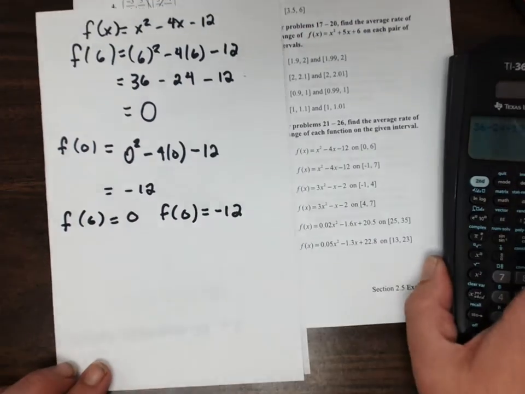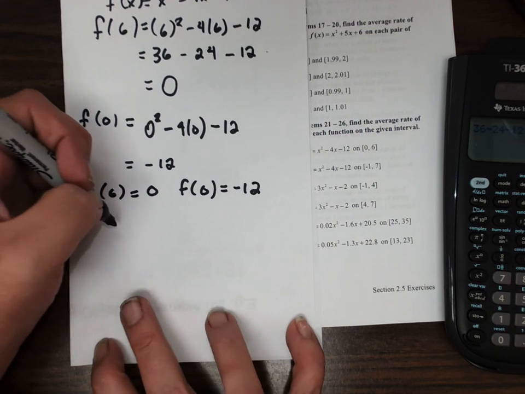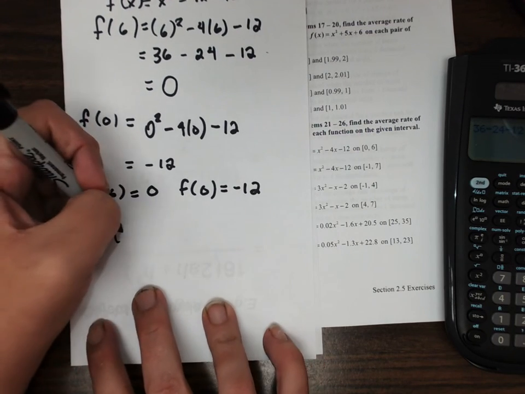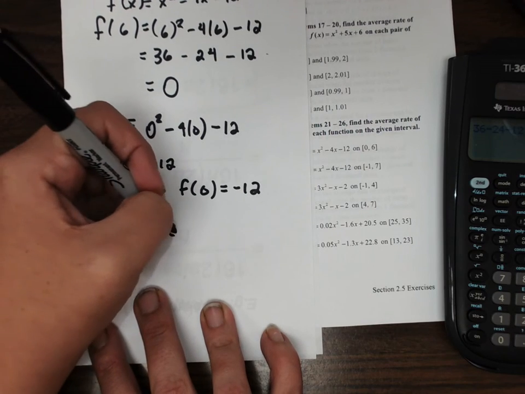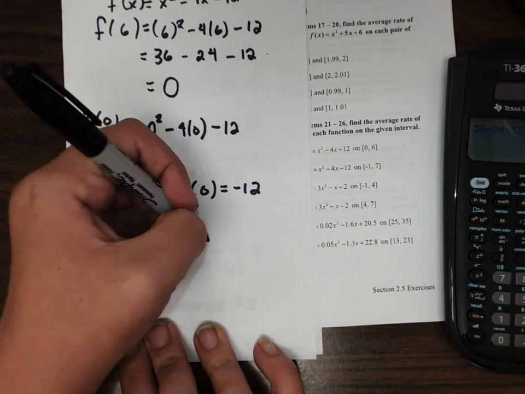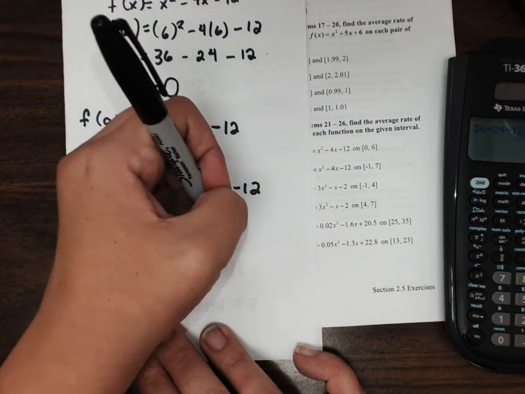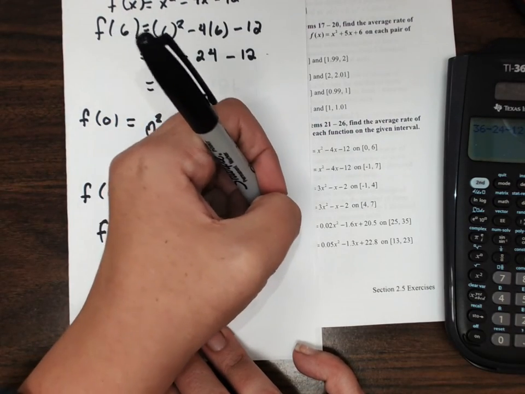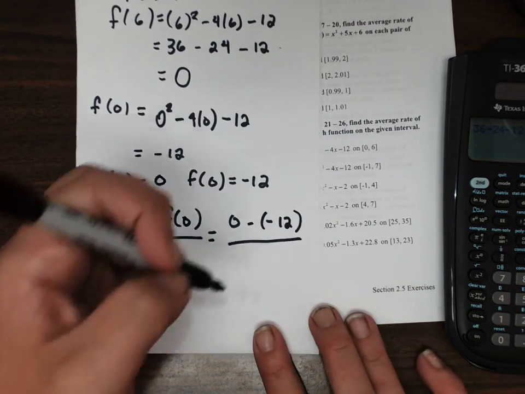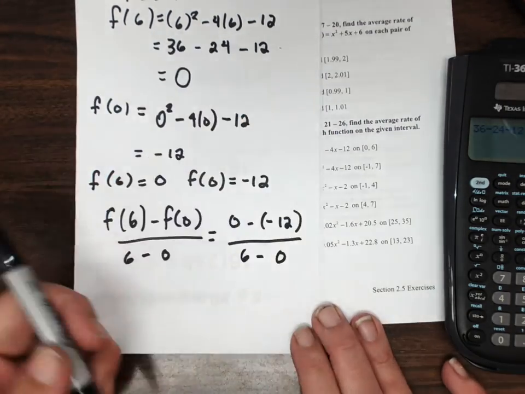Now let's go ahead and plug this information into our formula. So f of 6 minus f of 0 divided by 6 minus 0. We have 0 minus negative 12. Ooh, look at that. Easy chance for a sign error. Over 6 minus 0.